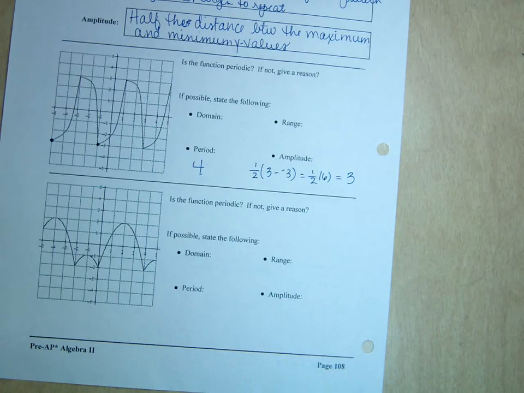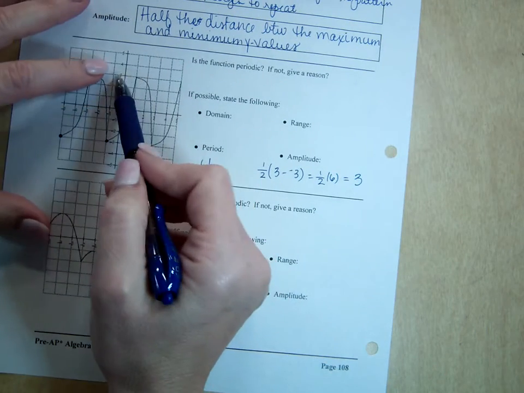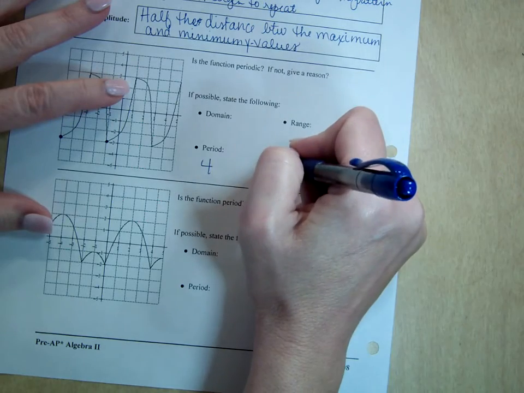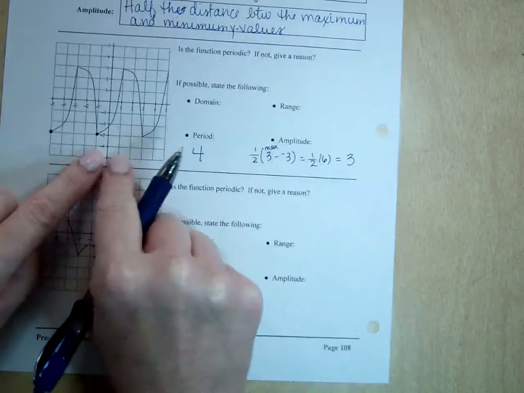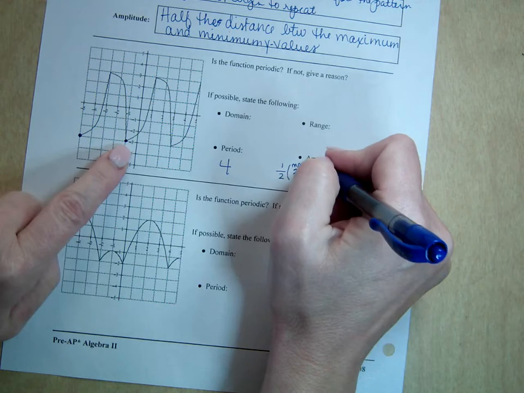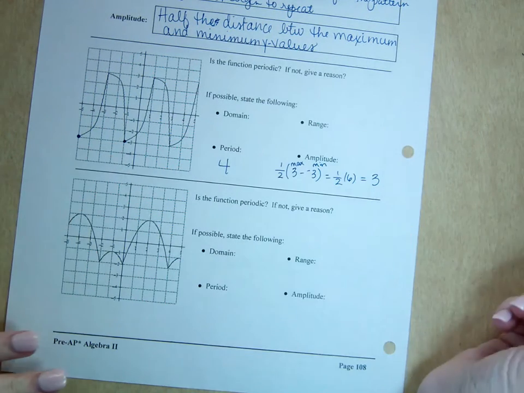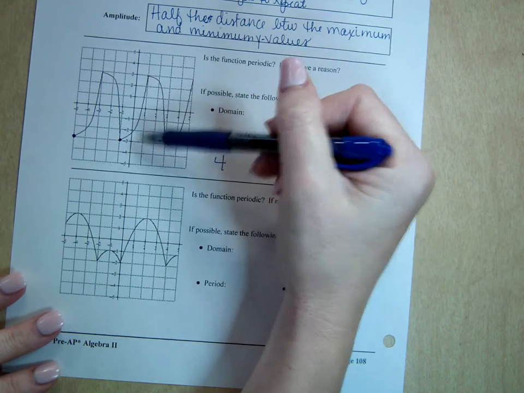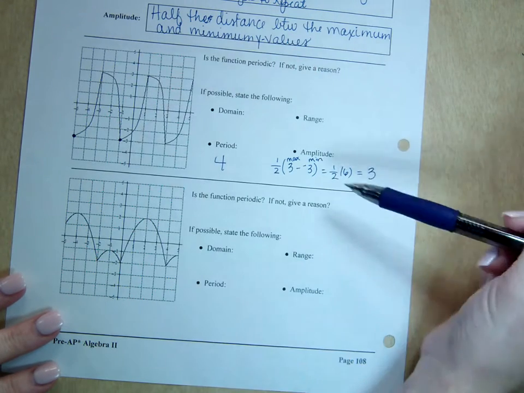The maximum y value on this graph is 3. That's my max. My minimum y value on this graph is -3. The amplitude is half the distance between those. There's 6 units from here to here. Half of 6 is 3.